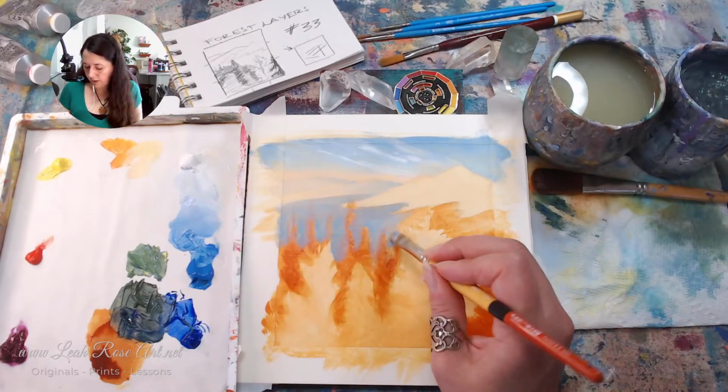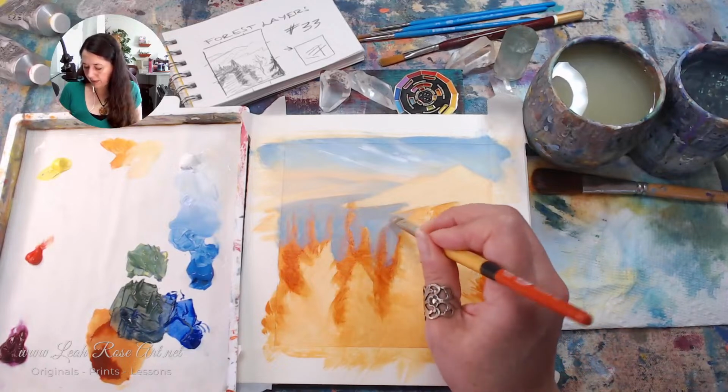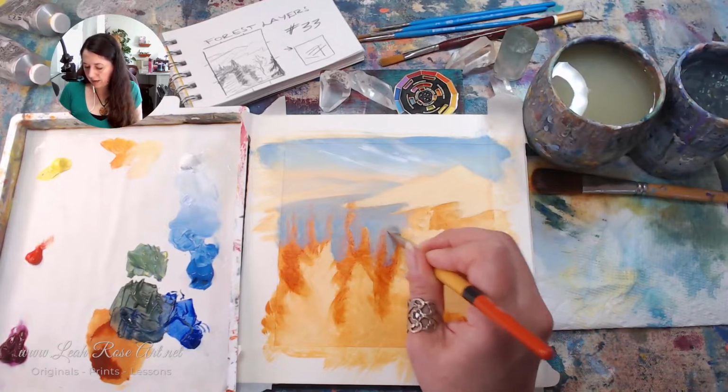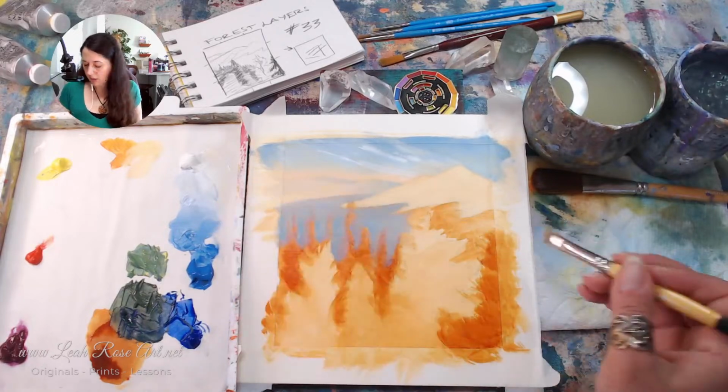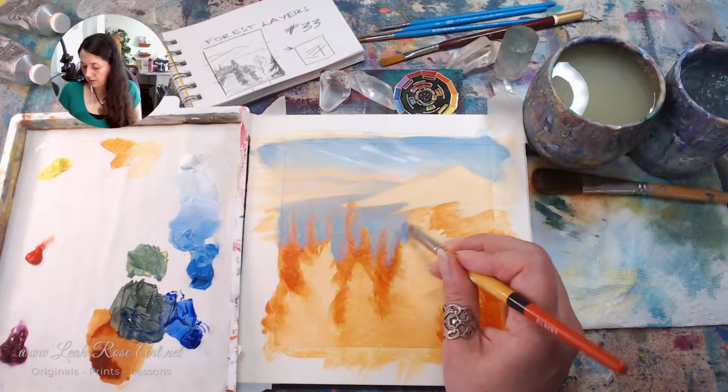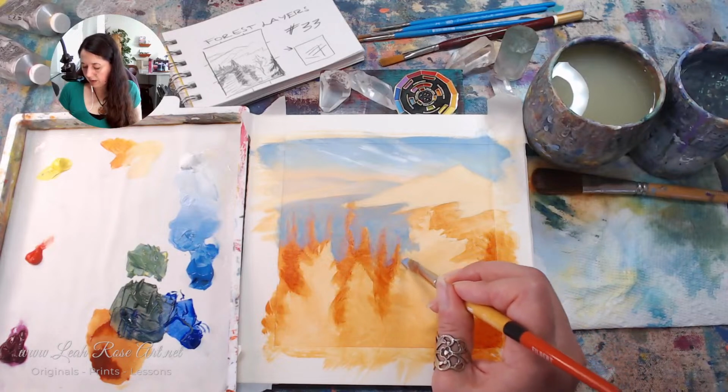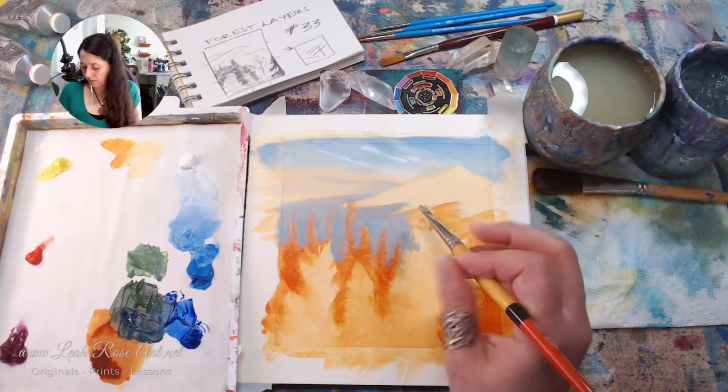The sun is on the left side and it's pretty low in the sky. I wouldn't call it sunset though. I would call it early evening. This is like the beginning of golden hour, I suppose.